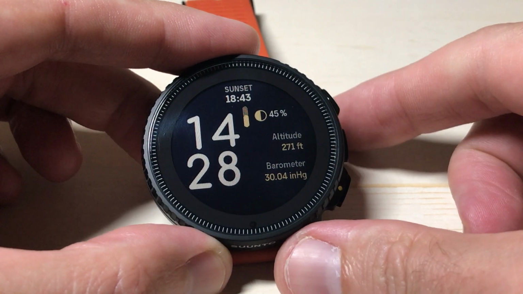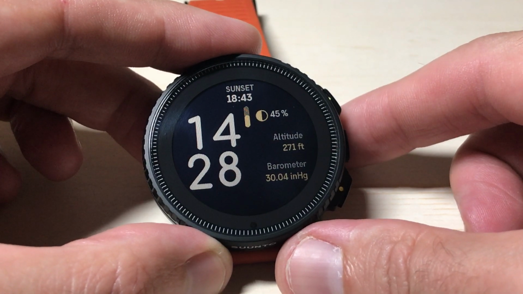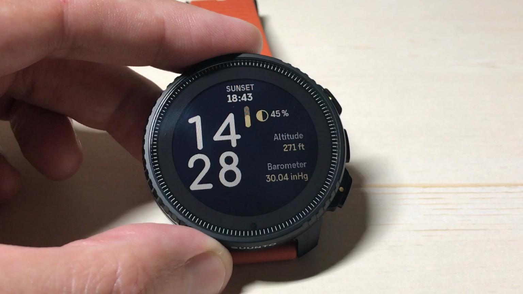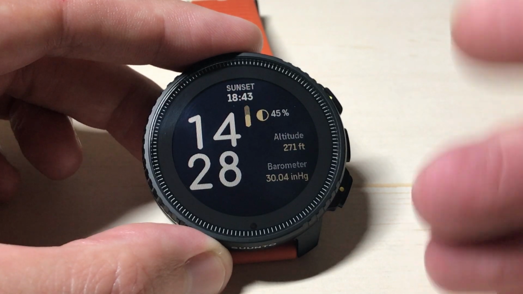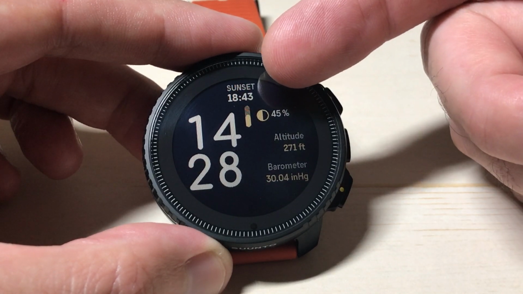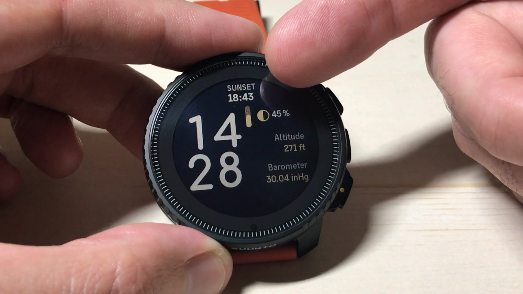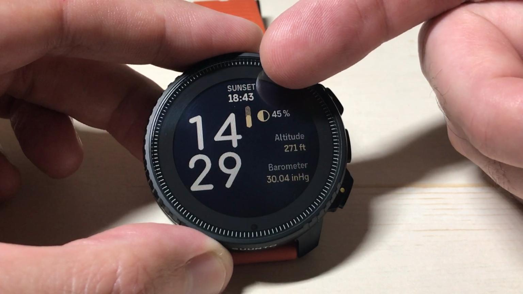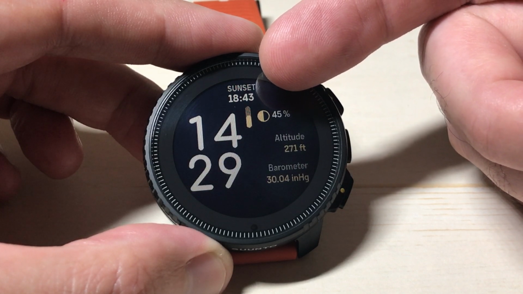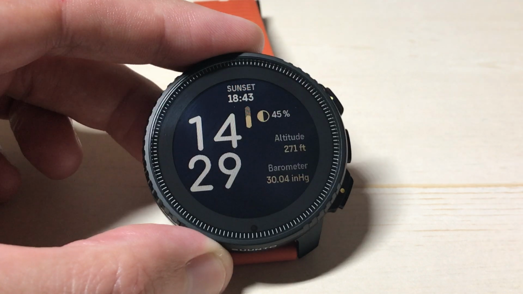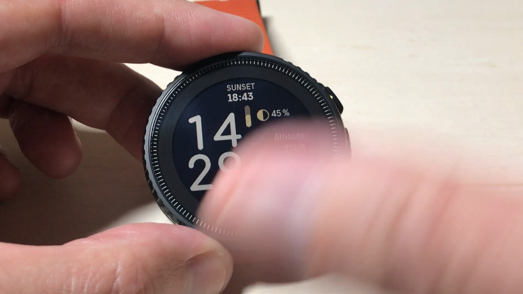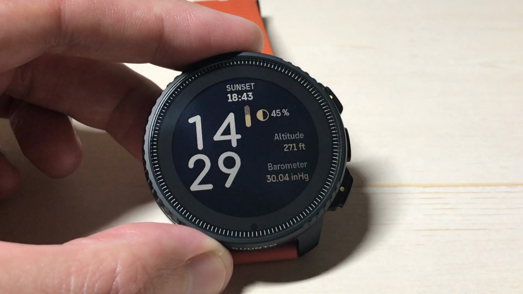Hey everybody, in today's video I'm going to show you how to view the sunrise and sunset information on your Suunto Vertical watch. Now, just like most other things on here, the most basic way you can do this is to add it as a complication or a data field on your watch face. You can see on this watch face, the next occurrence for me is going to be sunset today at 6:43 p.m. So that's one way to view it, add it as a complication on your watch face.